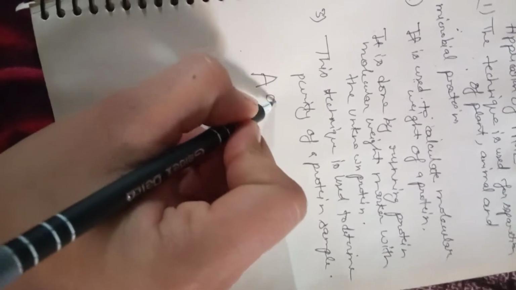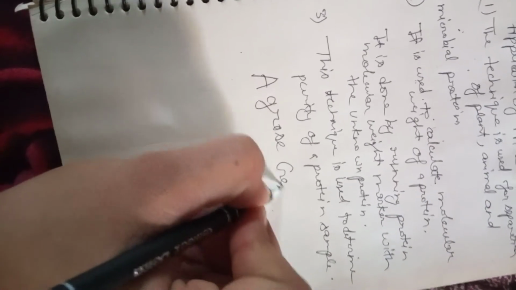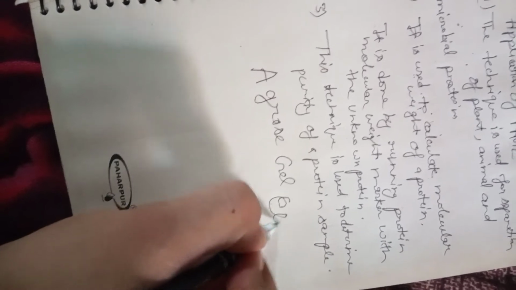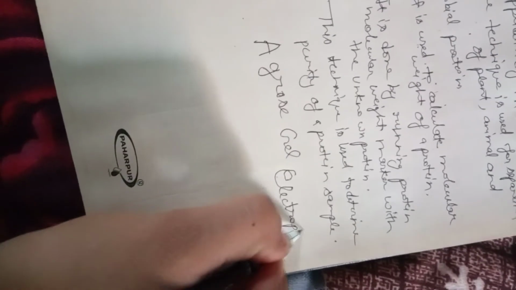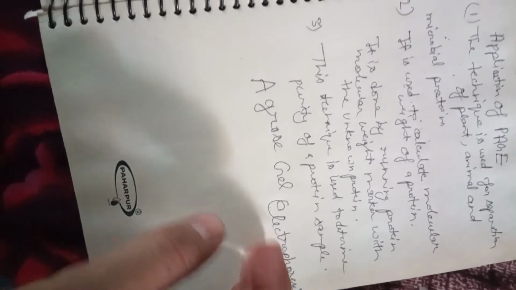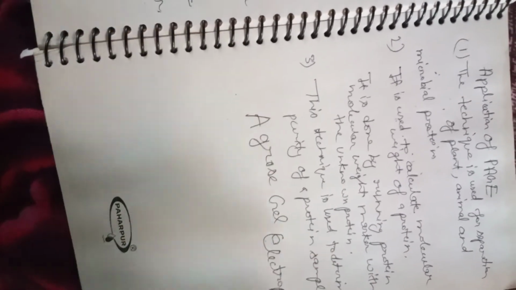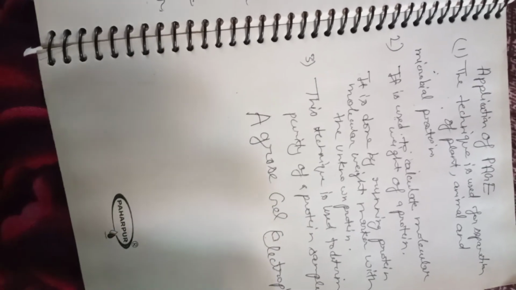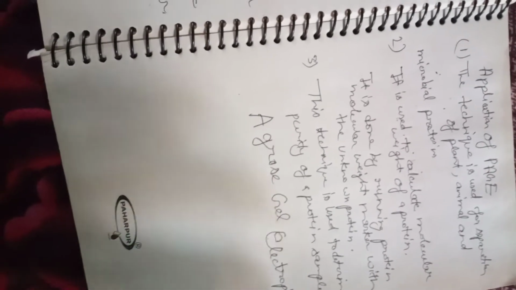And the next topic is agarose gel electrophoresis. Agarose is a linear polysaccharide with a molecular weight of about 12,000, made up of repeating units of a disaccharide, agarobiose, which is made up of galactose and 3,6-anhydrogalactose. Agarose is a compound present in agar, which is obtained from seaweeds.